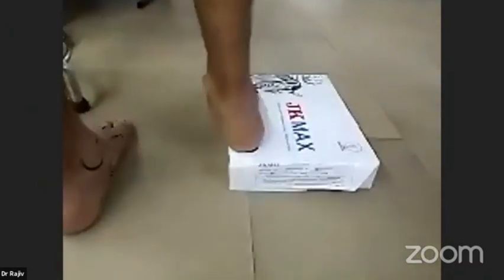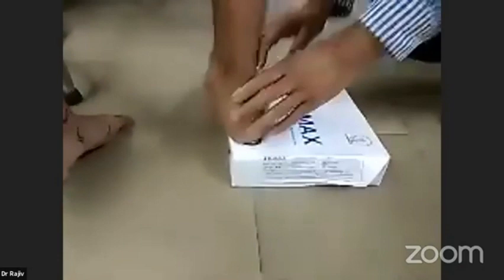So he's going to put his lateral border on the block and drop the first ray, and we are looking at correction of the heel varus, whether it happens or not. This is called Coleman block test.